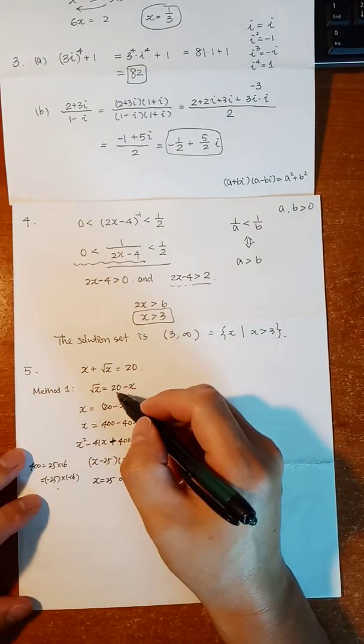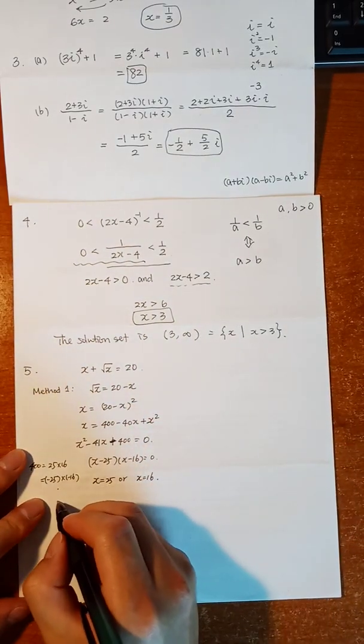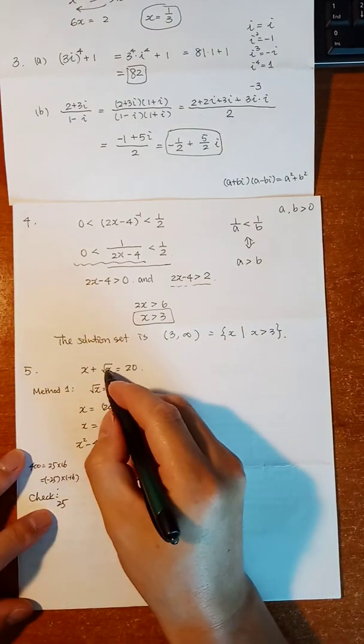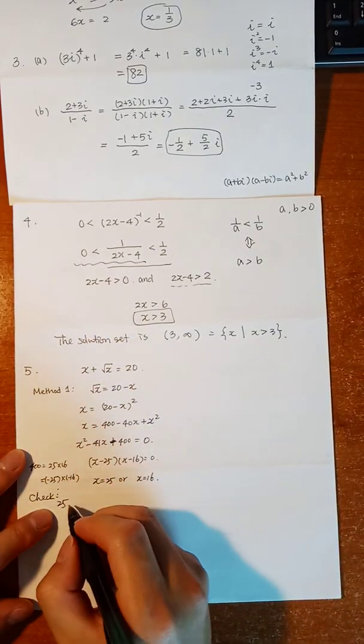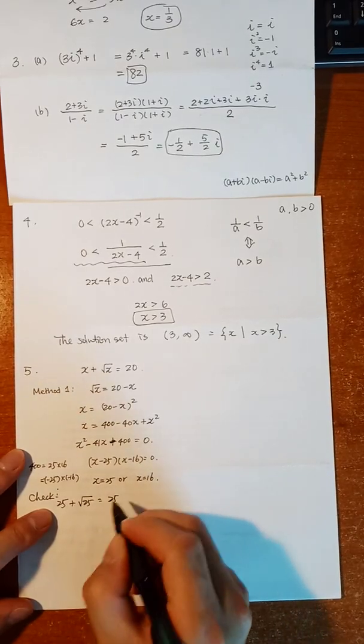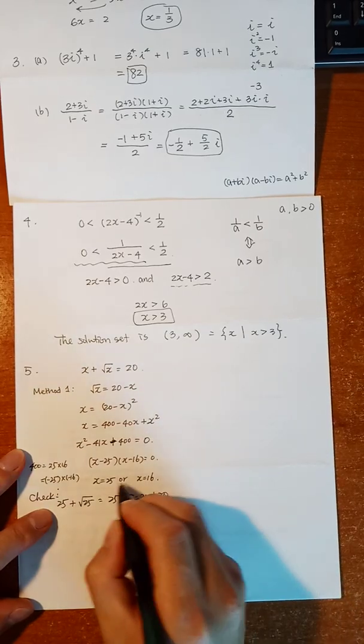For all radical equations, you have to go back and check it. So when x is 25, the left side is 25 plus square root of 25. It is 25 plus 5 is 30, not equal to 20. So this is not a solution.